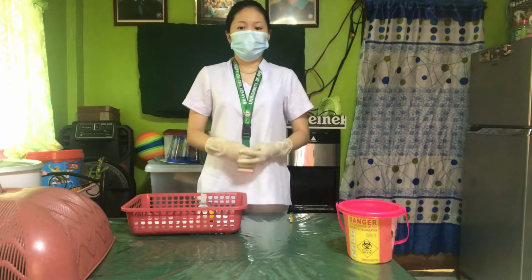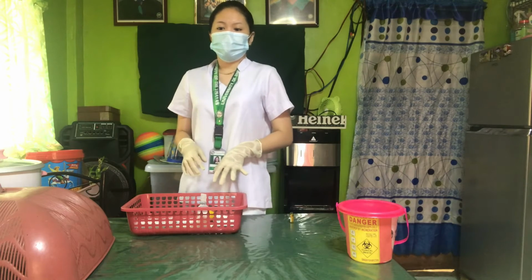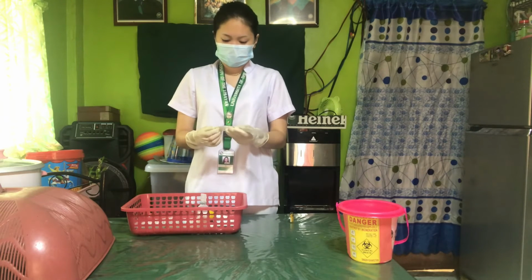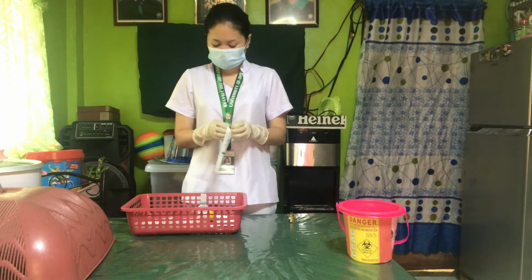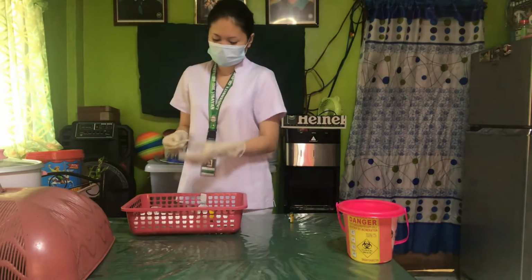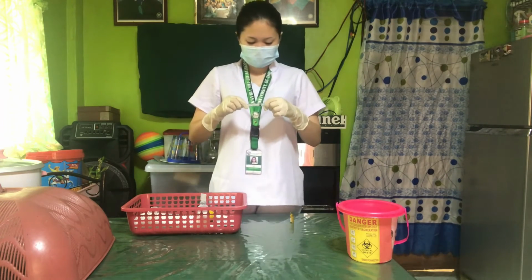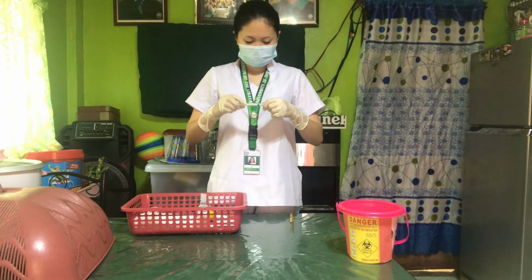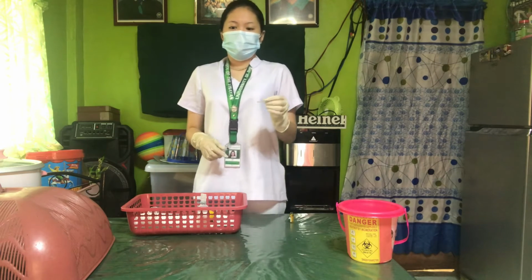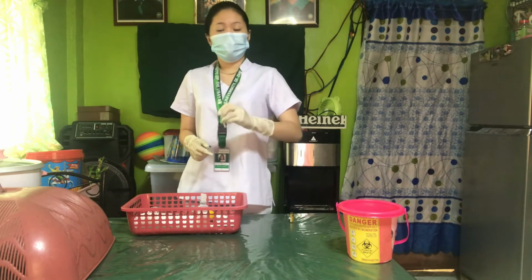Next is attach the filter needle to the syringe. Make sure it is attached tightly so as not to leak the medication. So we are going to keep this original needle because this will be used in administering the medication later to the patient.